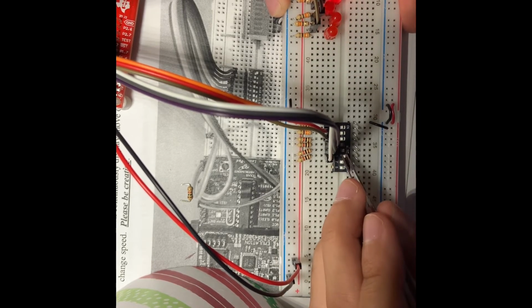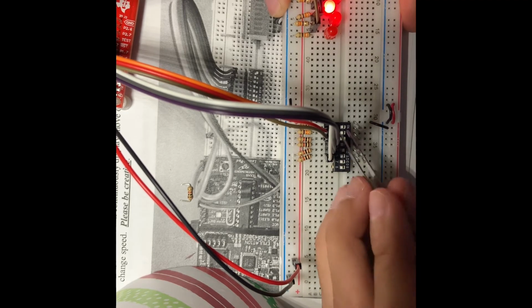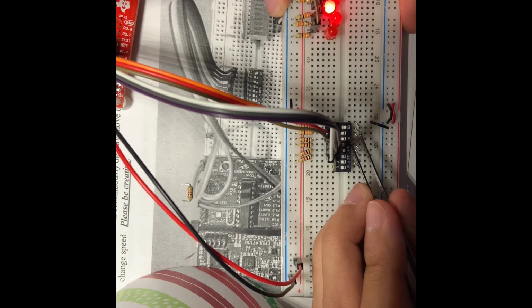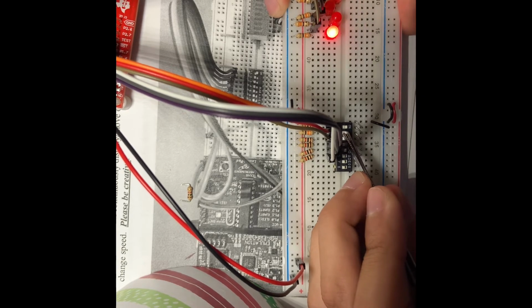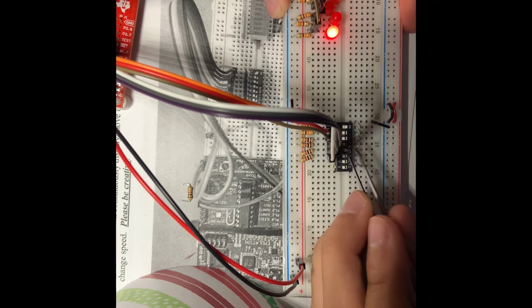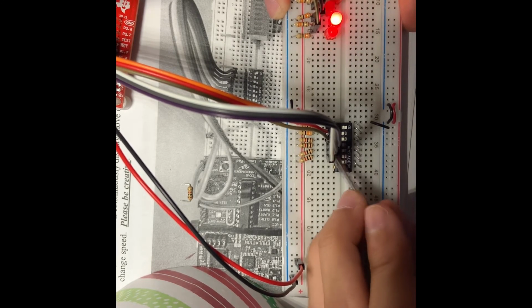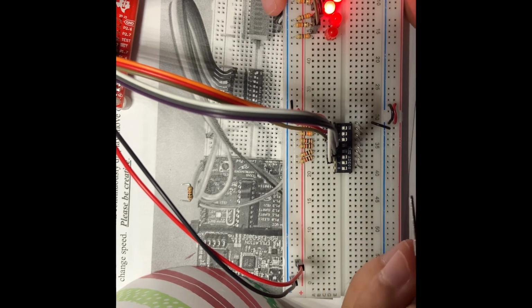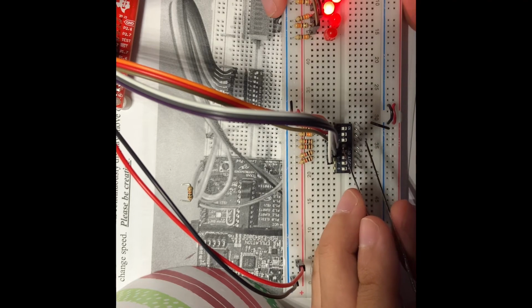And you can do 2 lights separately and have them dance out like that. Make them go the other way. Make them go slower, faster. And in the next part, I will show you the code that I made.